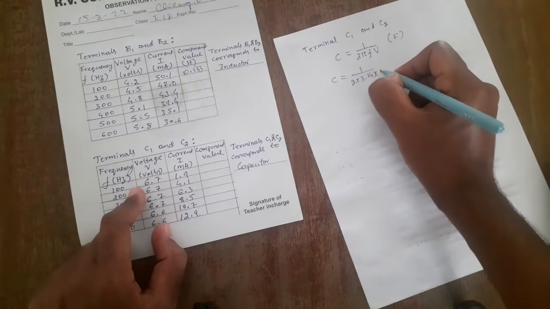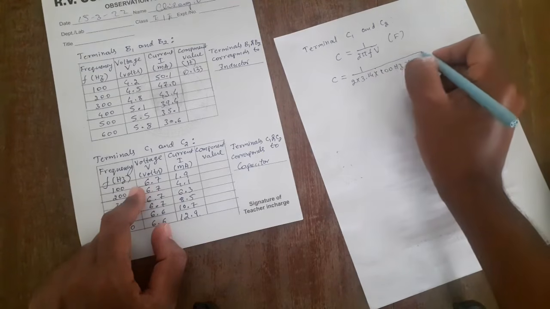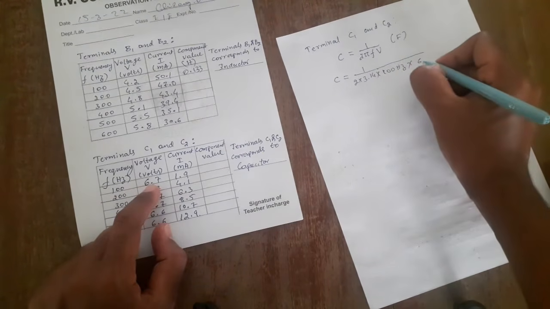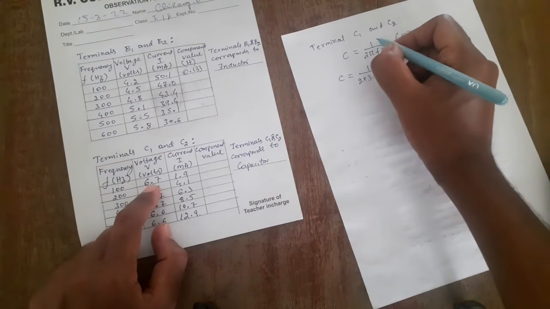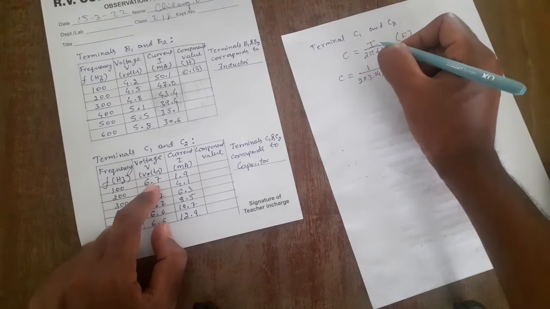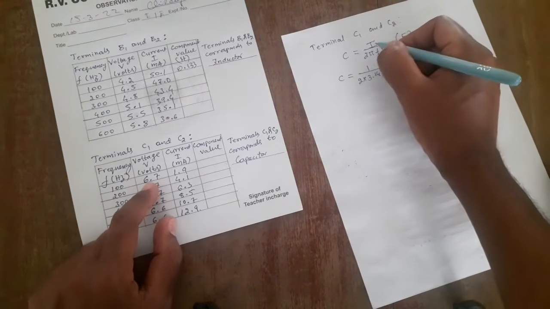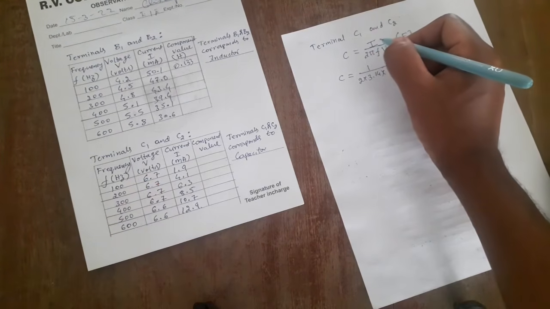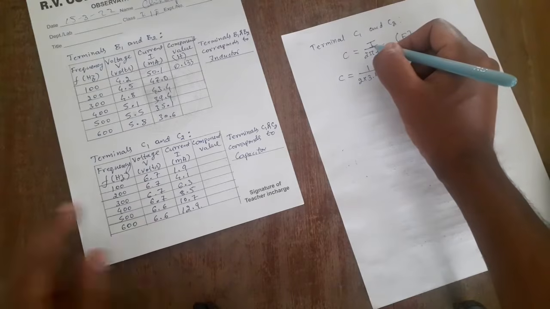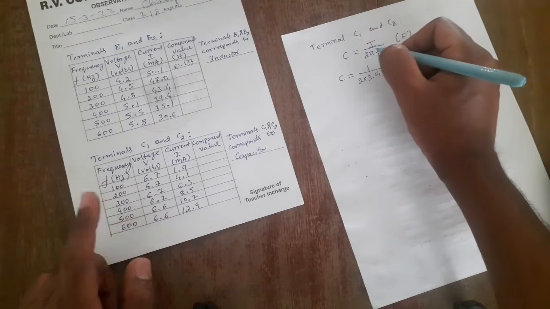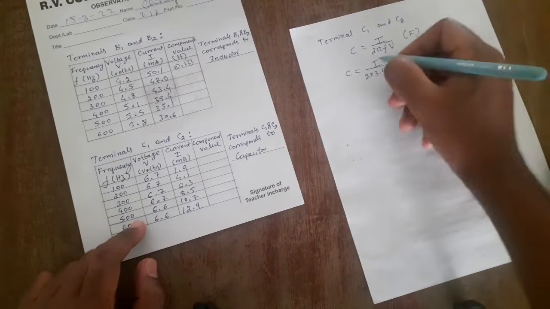Frequency is 100 Hertz, into the voltage value. Voltage value is 6.7. Sometimes some students confuse this: whatever the formula printed in the manual, it's actually I. Some people confuse it with 1 and just take it as 1. It will be wrong, don't do that. It is I, which is current.